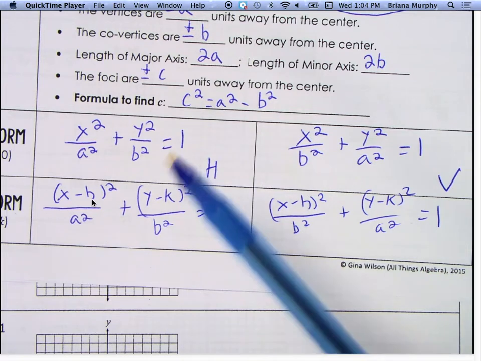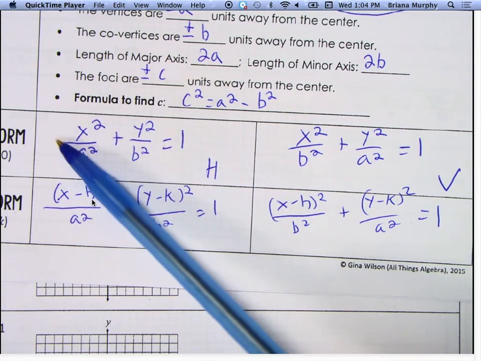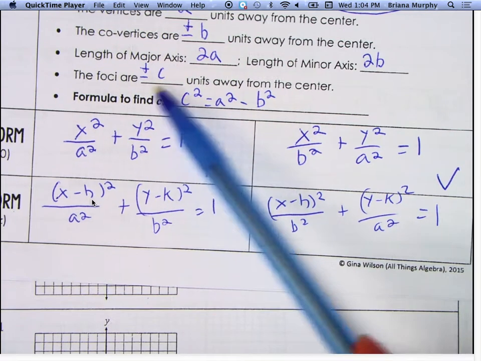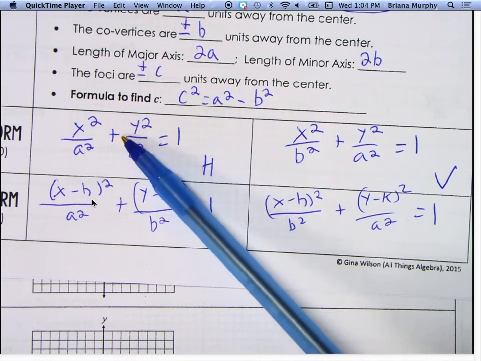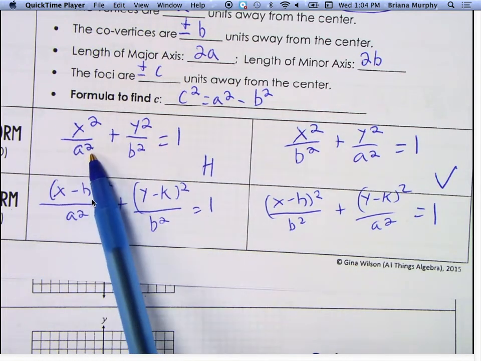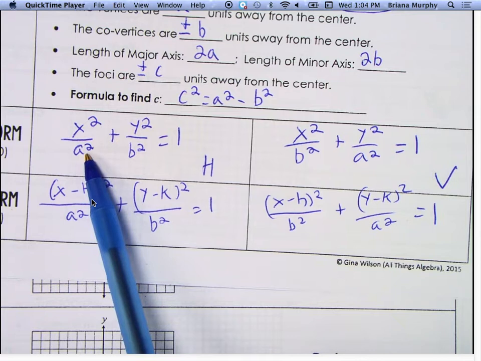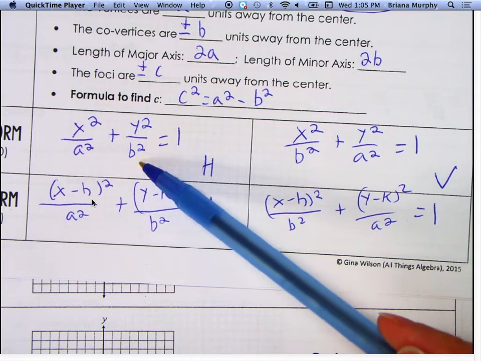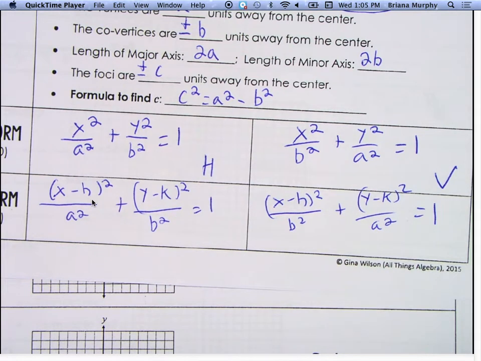Okay. So this is forming half my ellipse. This is forming the other half of my ellipse. Okay? This a is telling me where my vertices are for my major axis. This tells me what my vertices are for my minor axis. Okay? And then when we add the h and k, they just change where the center is. All right? So now we're going to try this out.